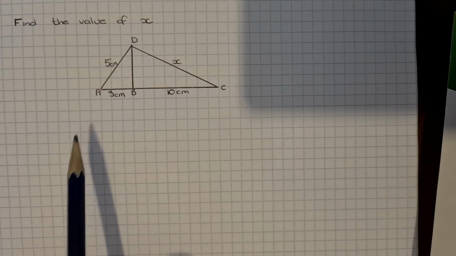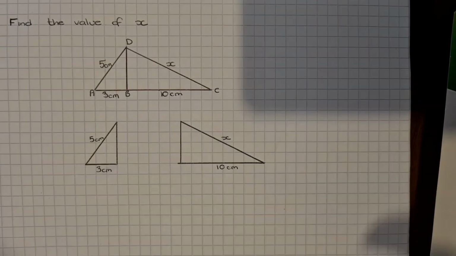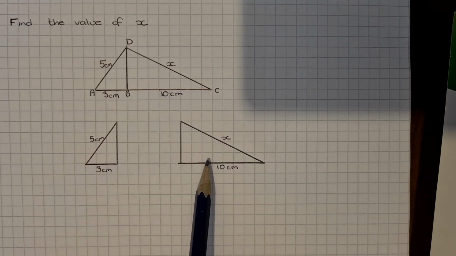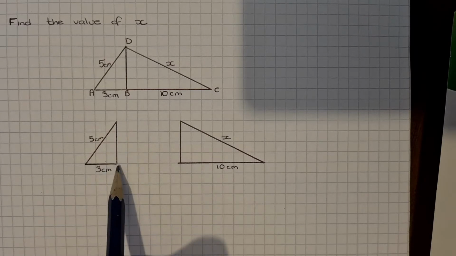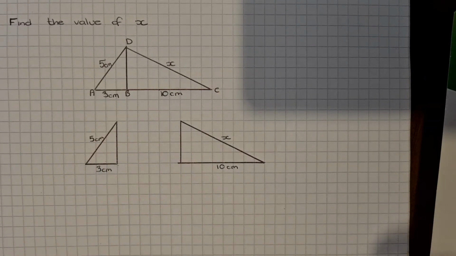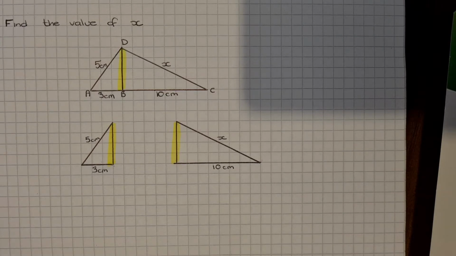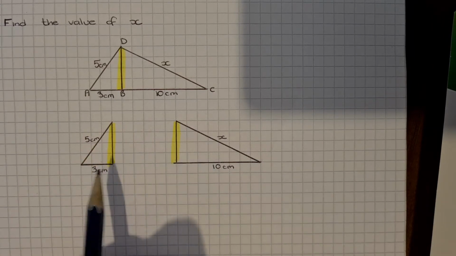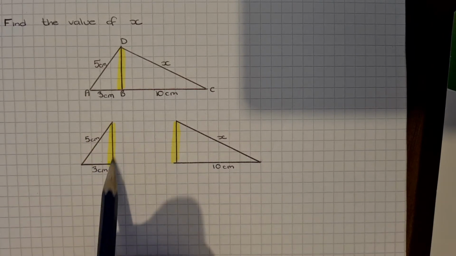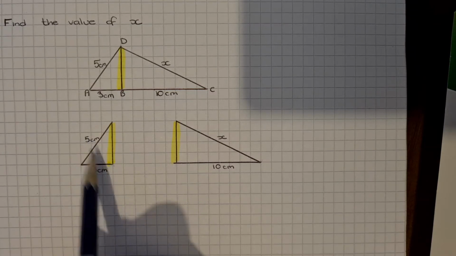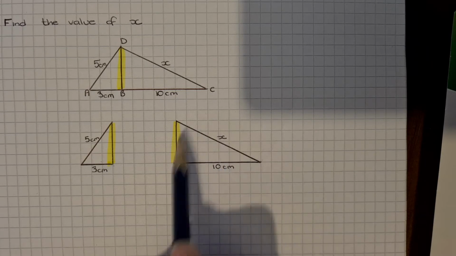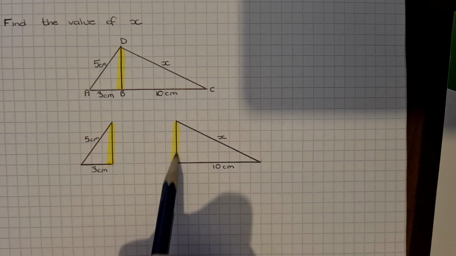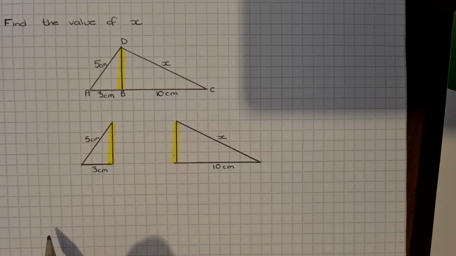So the first thing that I'm going to do is draw these two triangles out separately. So this triangle is now here and this triangle is now over here. Notice that this edge and this edge are actually the same edge. So in order to solve this problem, the only thing we can find out at the moment is this missing side, because we already know two of the other sides of this triangle. We can't do anything with this triangle because we only know one length, but we can work out this missing length and then use that to find x.